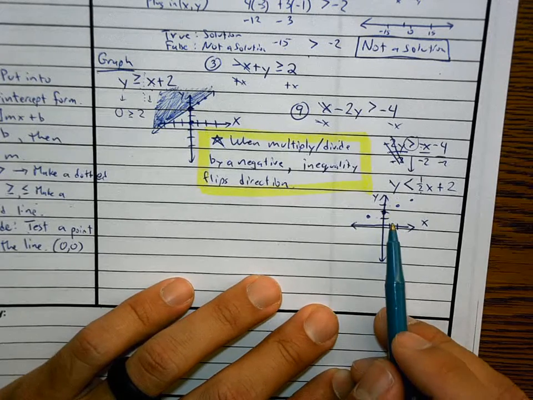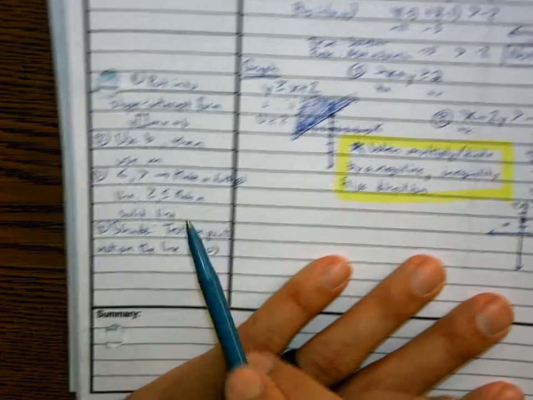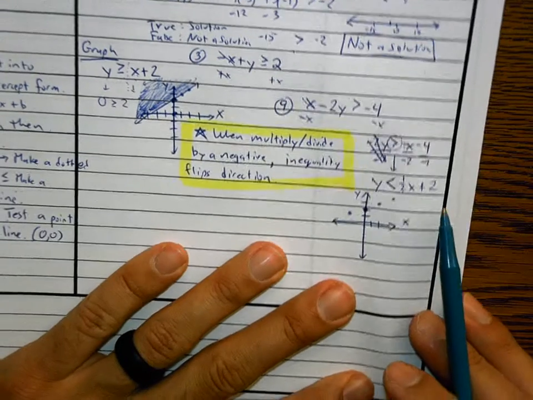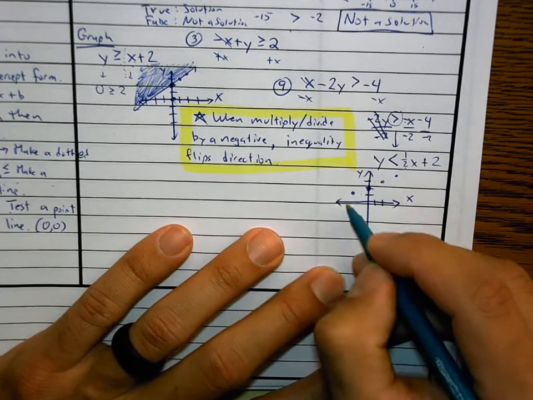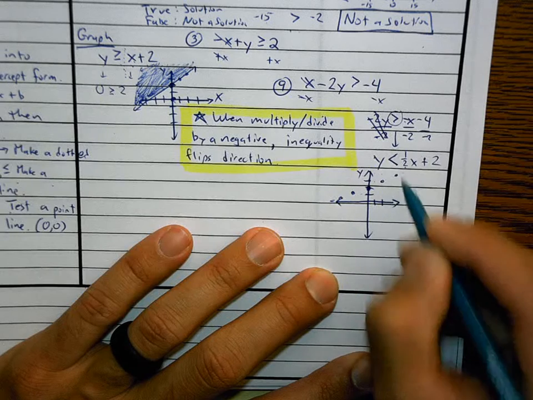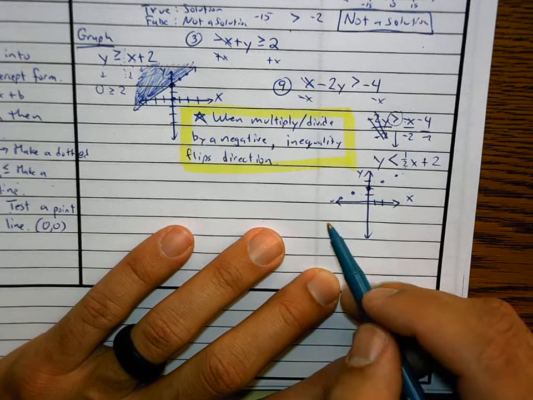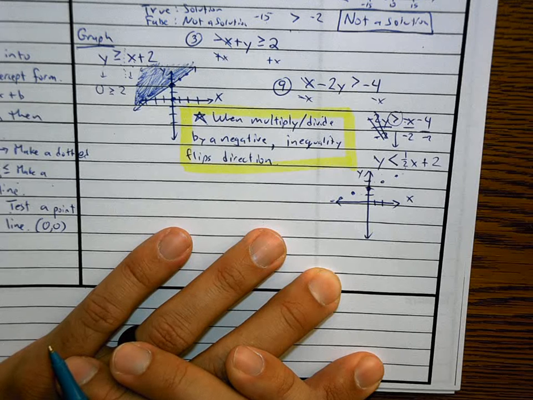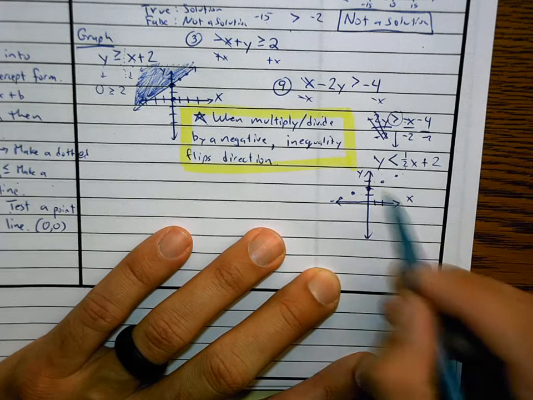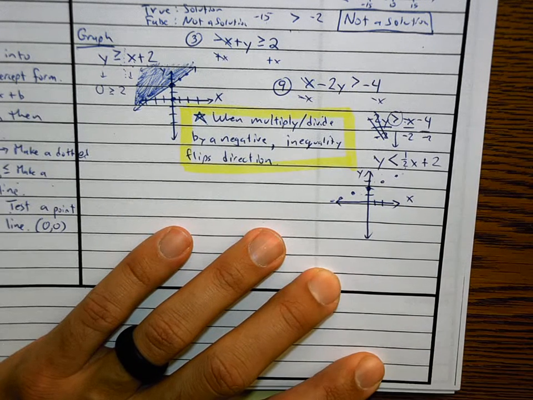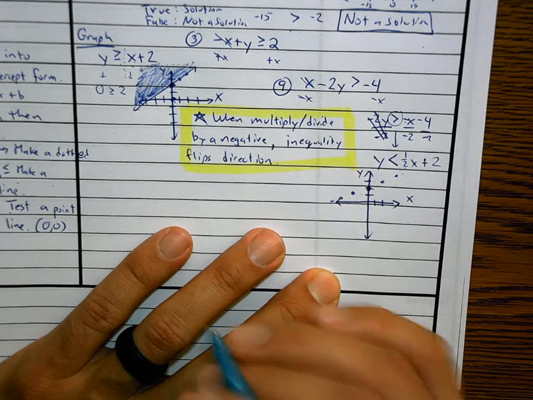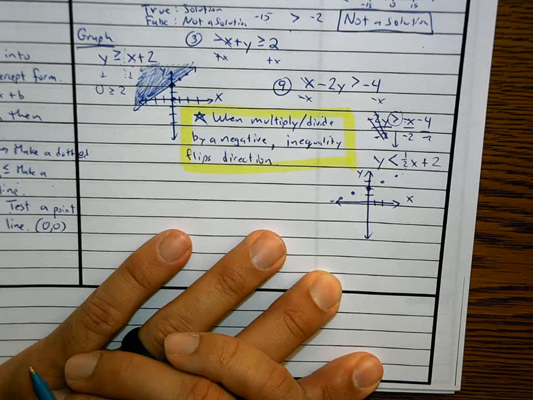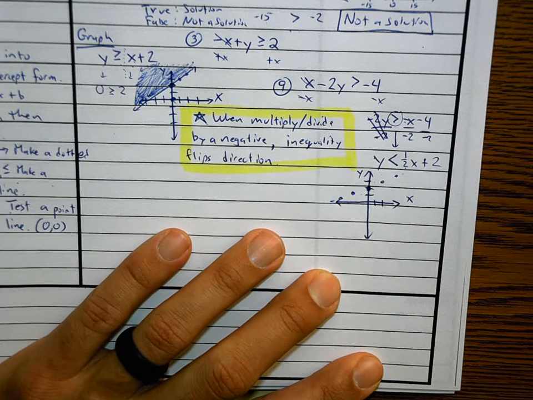Now let me go back to my step. Is it a dotted or is it a solid line? Anything on the dotted line is not a solution, so it's out of bounds. If it's solid, it means it is a part of the solution. And I have to decide, am I going to shade above or below?